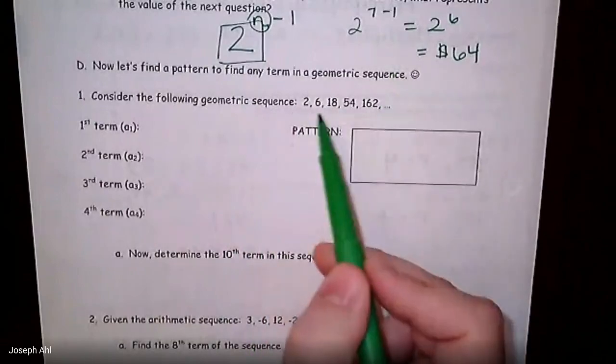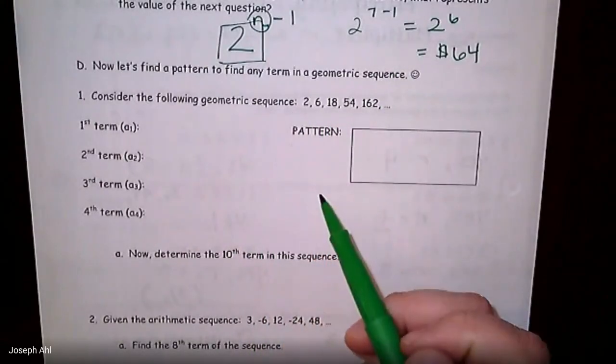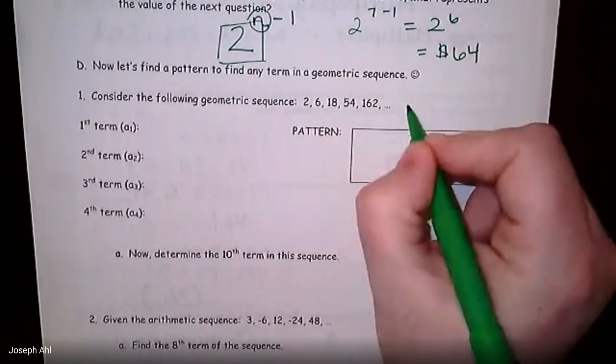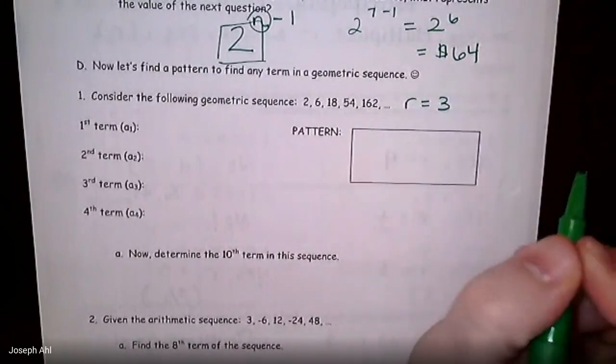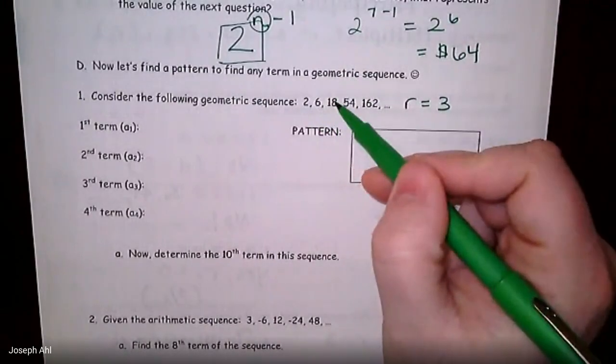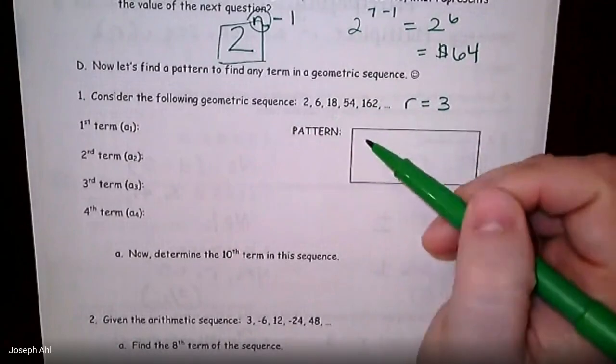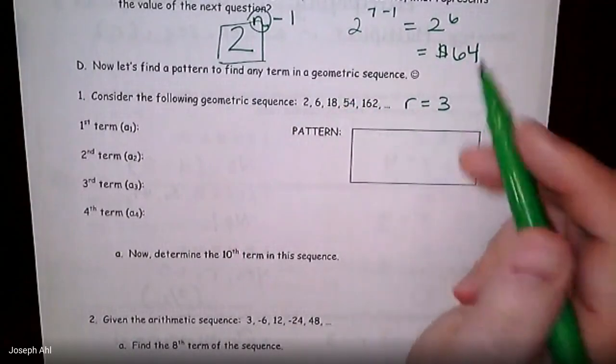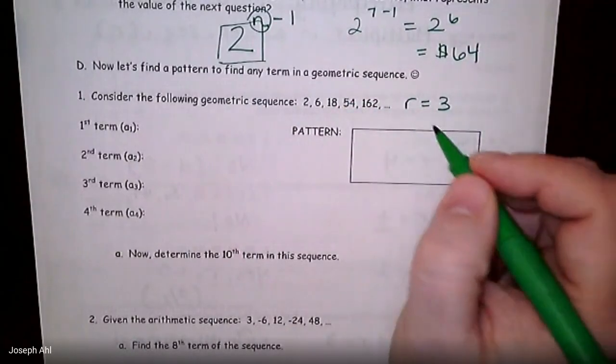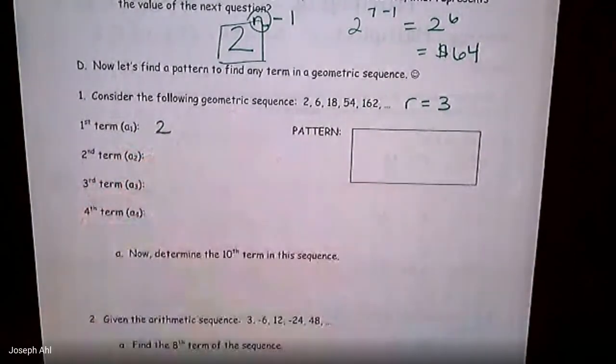In this next section, the terms are 2, 6, 18, 54, and 162. We really quickly have to look at that and know that the ratio is 3. 2 times 3 is 6, 6 times 3 is 18. The numbers get a little bit larger from there, but hopefully you'll trust me that the ratio is 3. So the first term, A1, is 2. So you're going to fill in there for the first term.